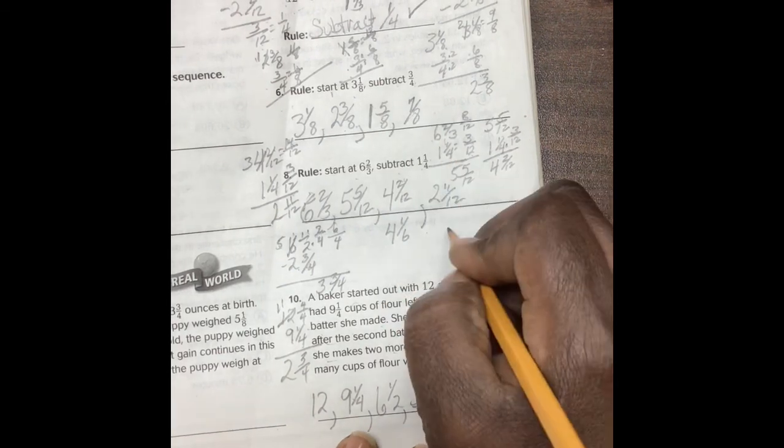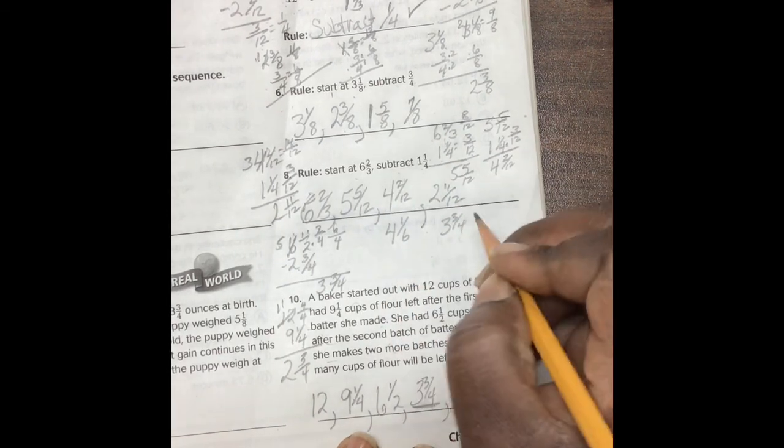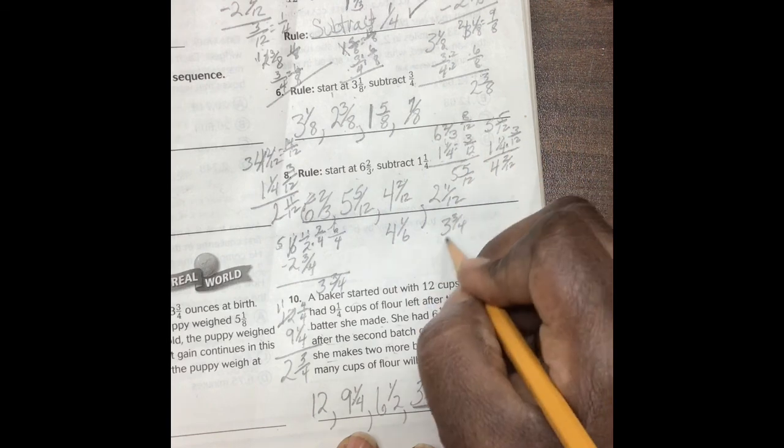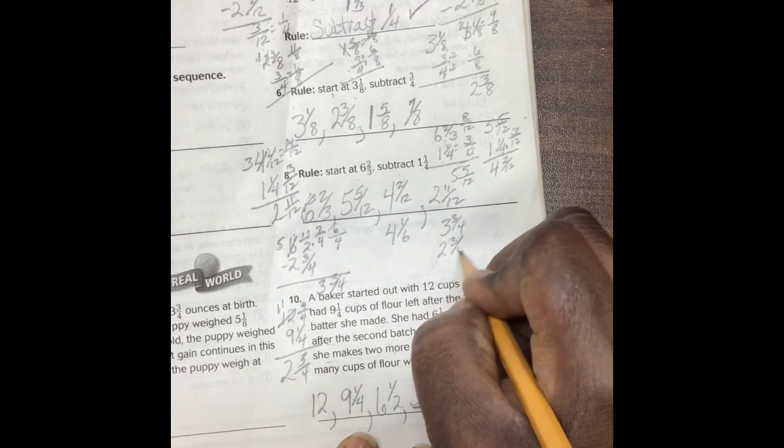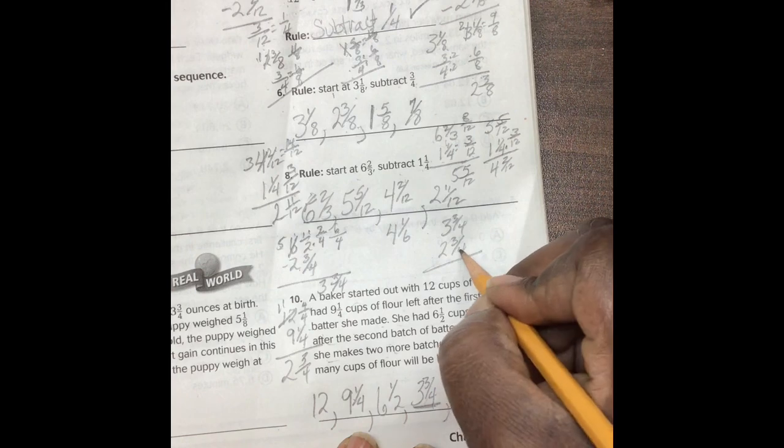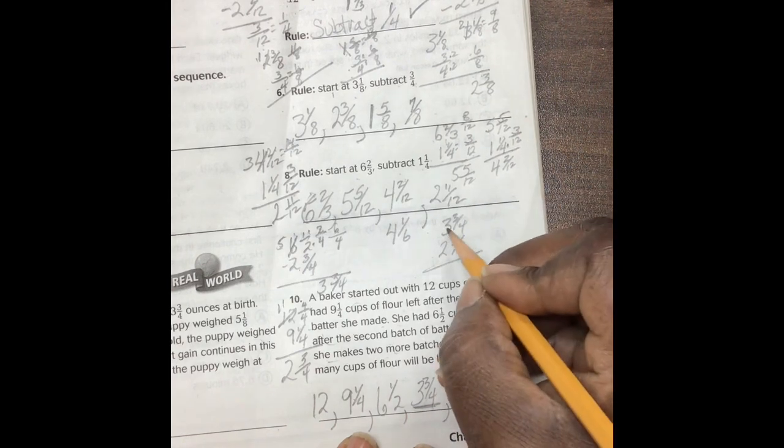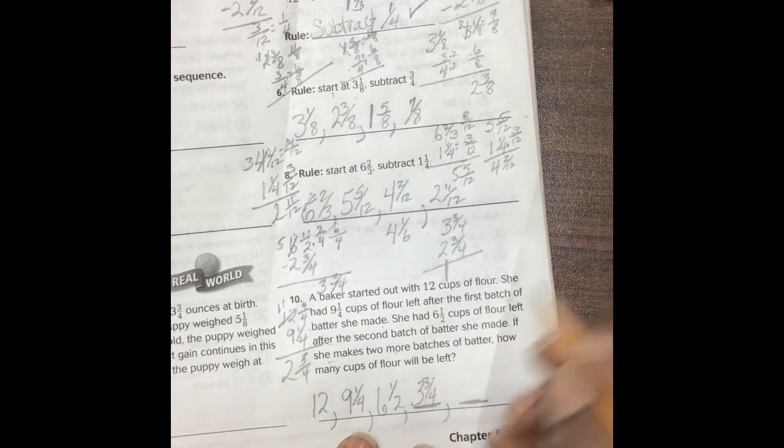Alright, so now let's take 3 and 3/4 minus the 2 and 3/4. And 3/4 minus 3/4 is 0. So 3 minus 2 is 1. So we have 1 cup left.